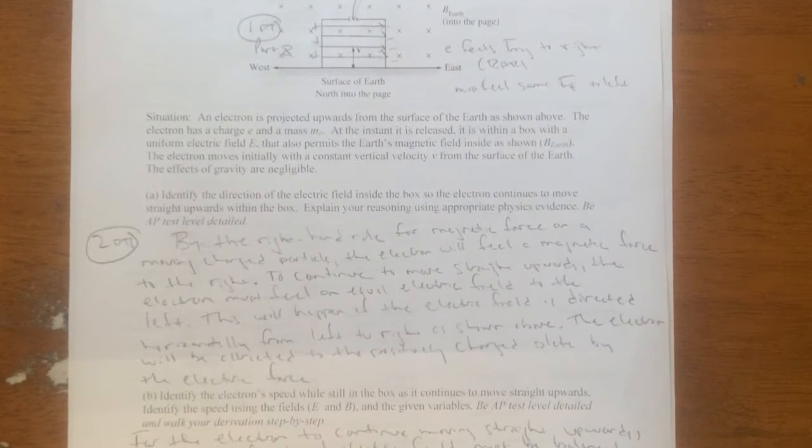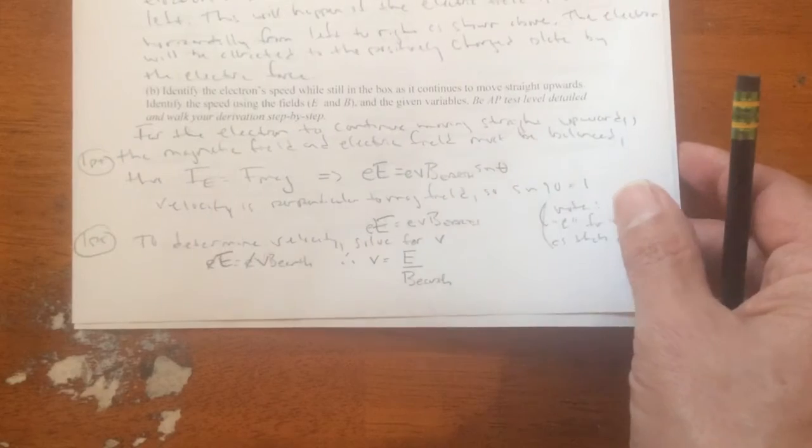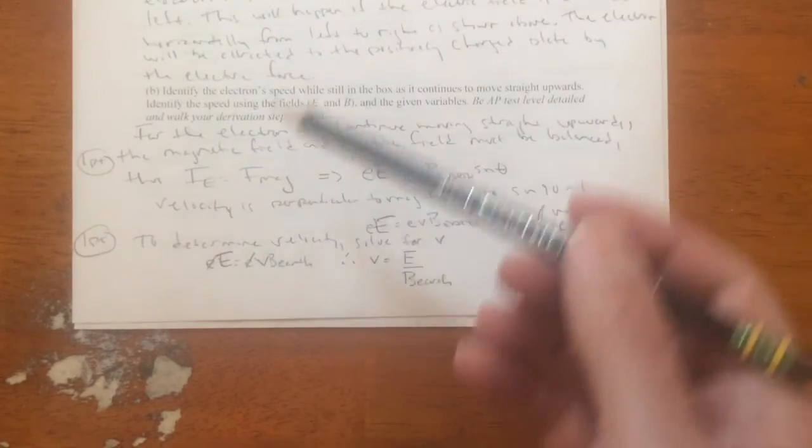We did a problem like that right at the end of the magnetism unit with the velocity selector. Very similar. So that was 2 points.